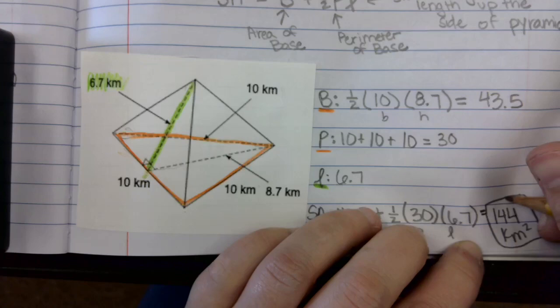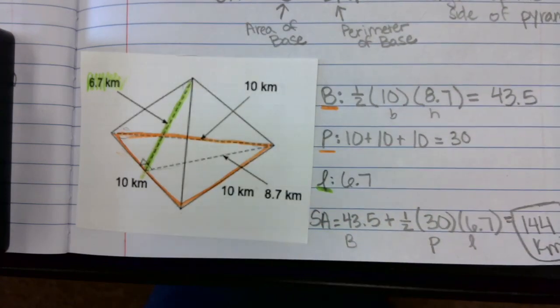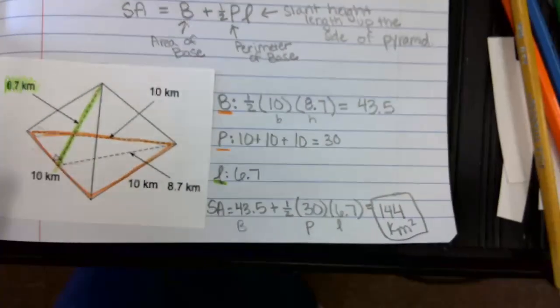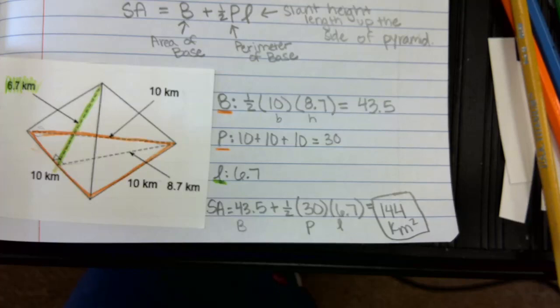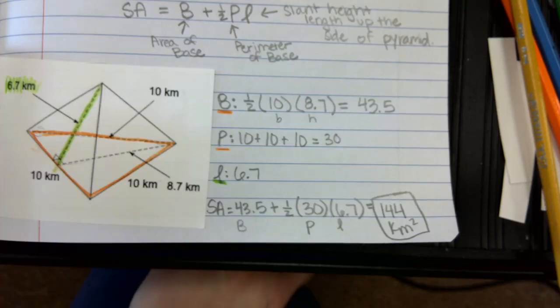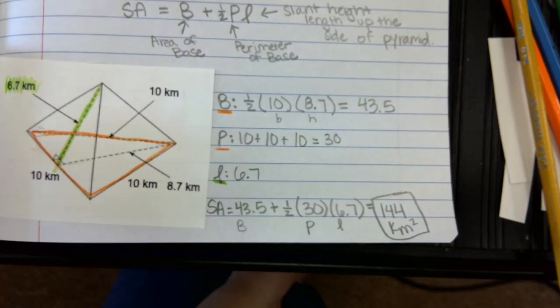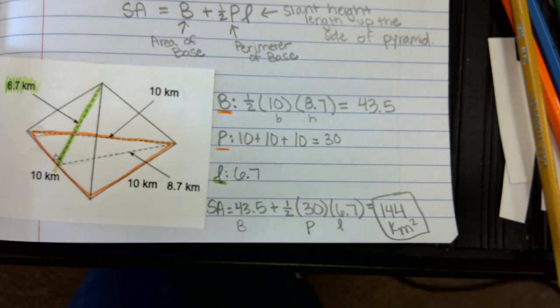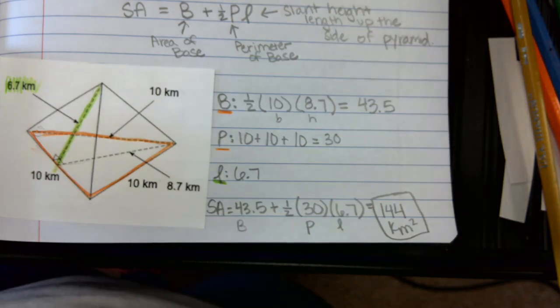Alright, your practice today is going to start off by asking you if it's a regular pyramid or an irregular pyramid. So you're going to have to look at the base, identify what shape the base is, and decide if it's a regular or an irregular pyramid. Then there are 3 pyramids that you will find the surface area of.